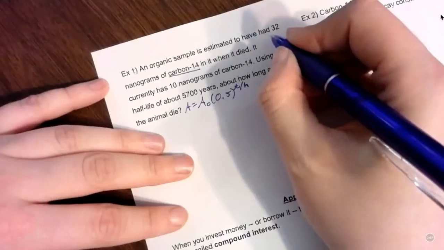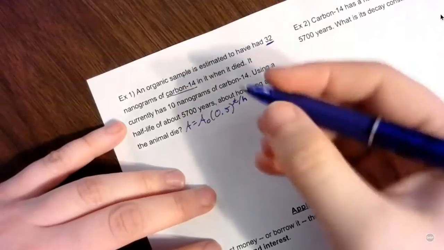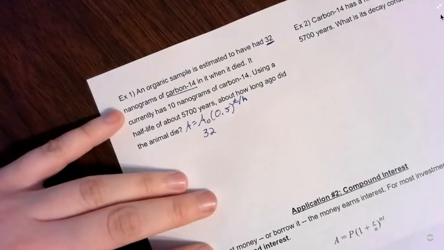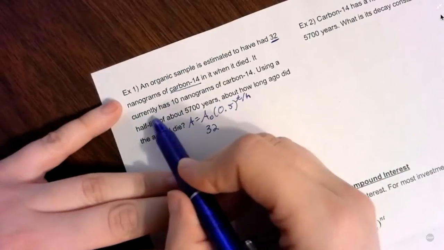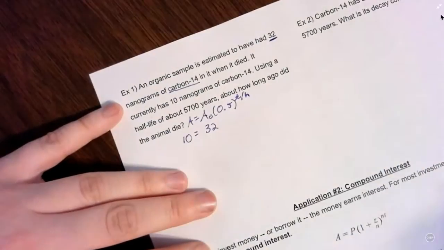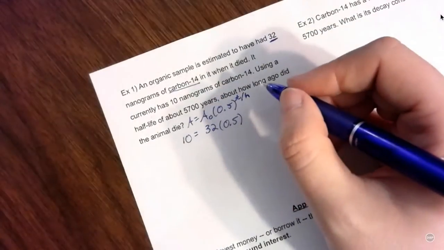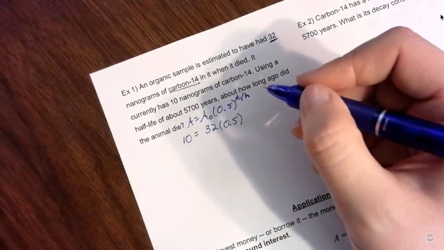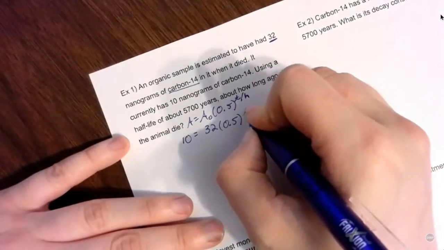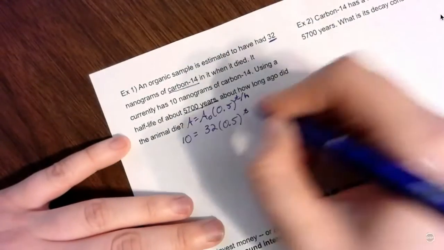We instead need to look at the amount. So 32 nanograms. So that's what we started with. So I'm going to put that here for A sub 0. And then it currently has 10 nanograms of carbon-14. So currently, right there for A. And then times 0.5. And then to the power of T over H. Now, T is the amount of time that it's been since the animal died. And I don't know that. That's what I'm trying to find out. So you're going to leave your T there. But I do know the half-life. It was given to me, at least an estimate of it.